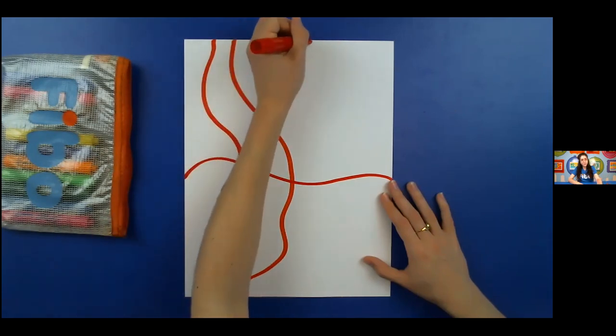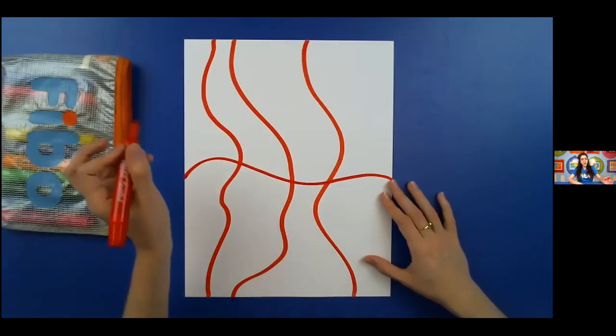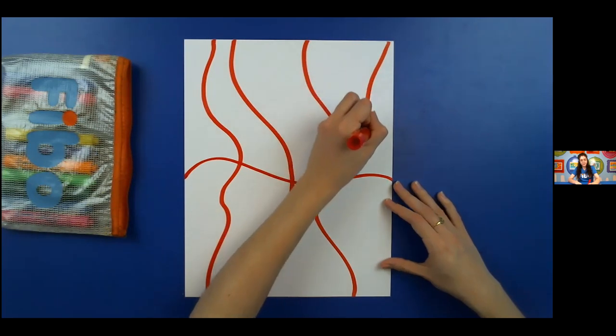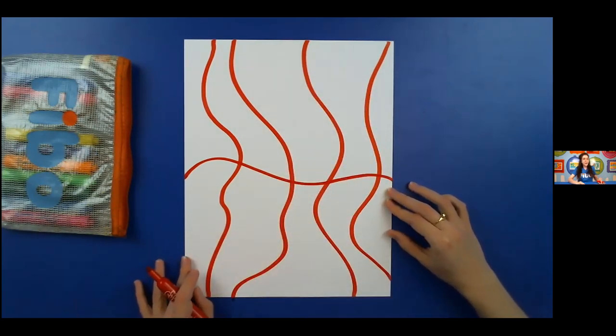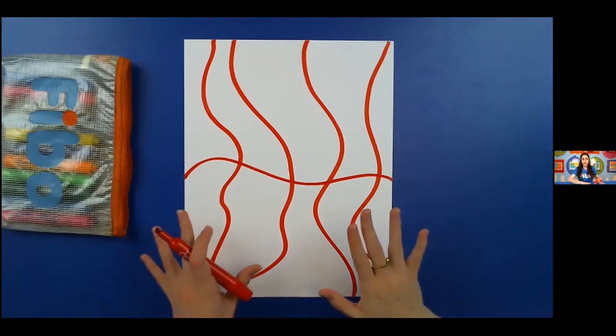Again, we're only going to do 4 to start with. You can see how different all of them look. There we go.